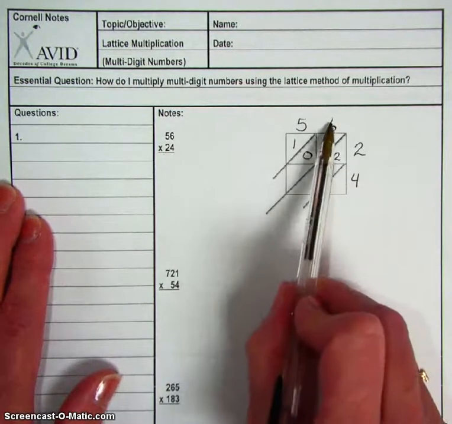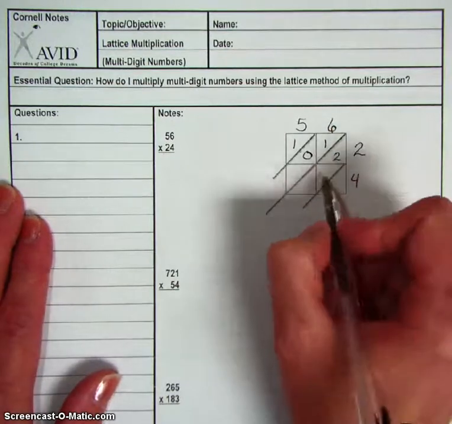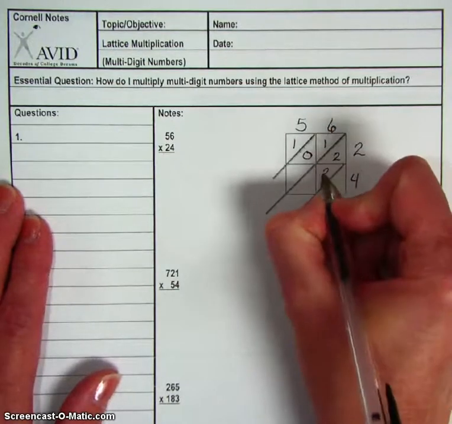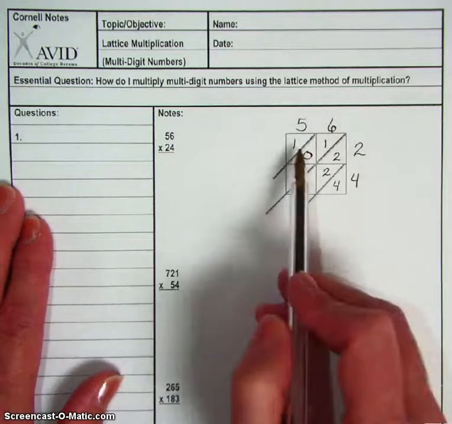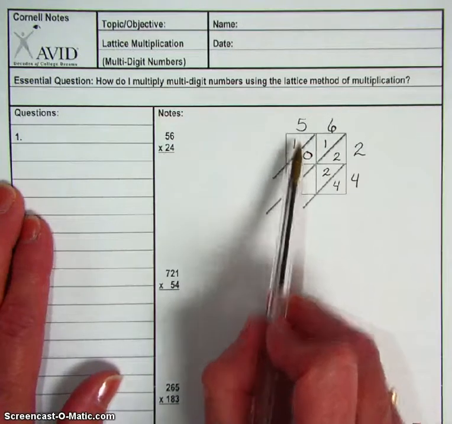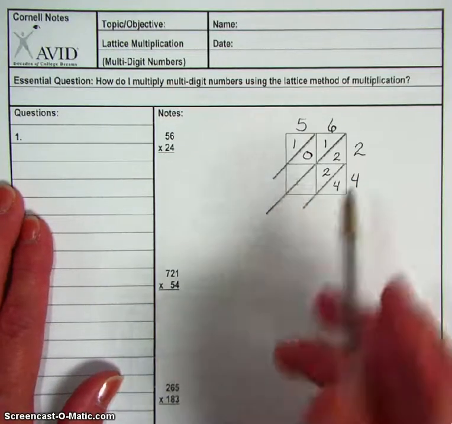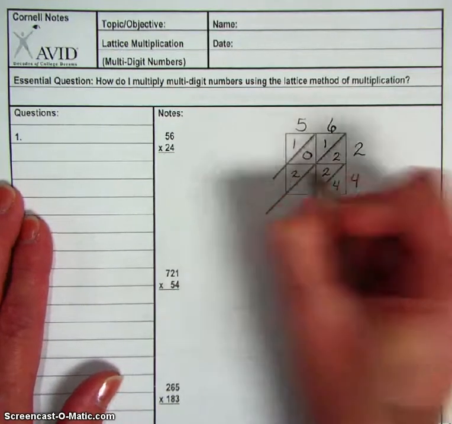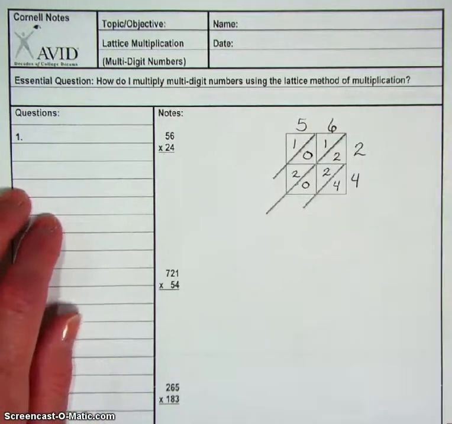Next, I'm going to bring my 6 to this next box with my 4. 6 times 4 is 24, so I have 2 tens and 4 ones. My last multiplication piece is my 5 times my 4. 5 times 4 is 20, so I put my 2 in the tens, and I have 0 ones. Now I'm ready to add.